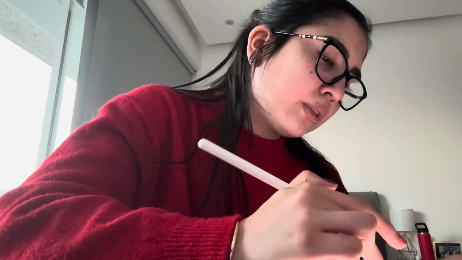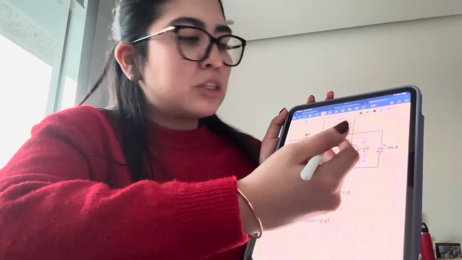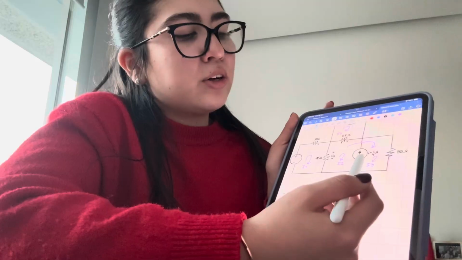Then we follow to the following resistor, that is plus 44 I2 minus I4, and then we have done this resistor, and now this resistor, and since there is no other loop next to it, 55 multiplies I3 only, and all of this equals 0.